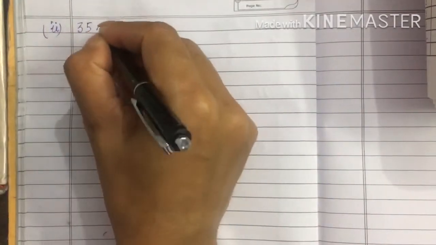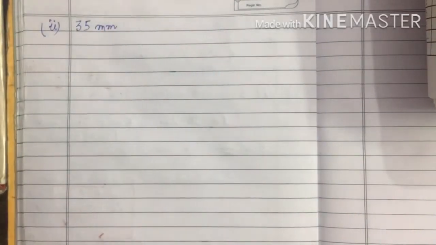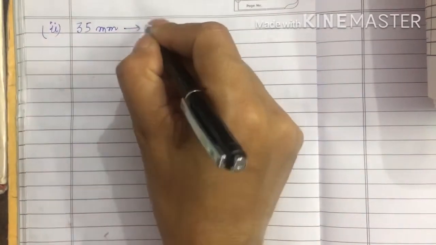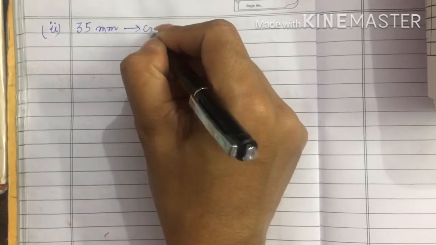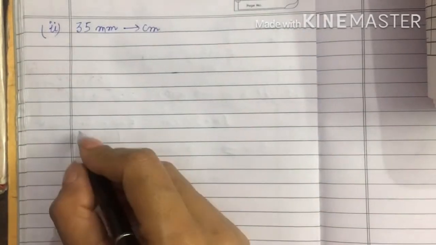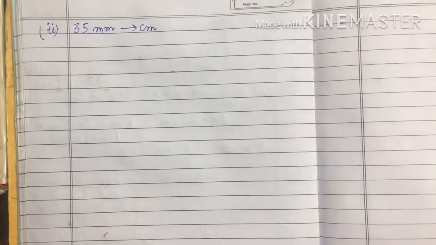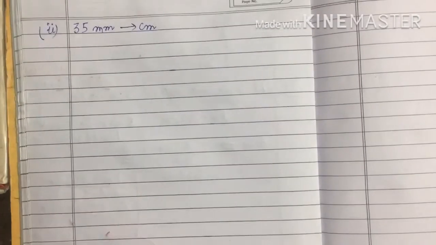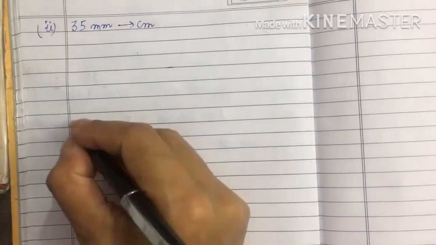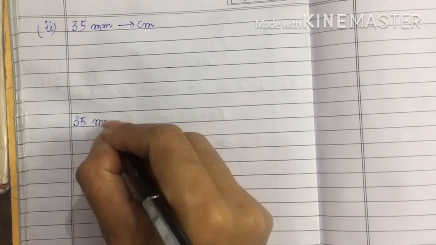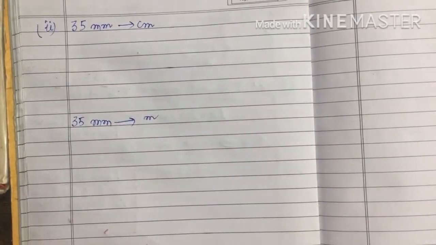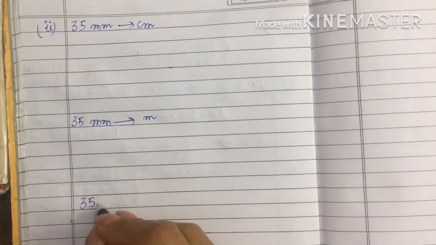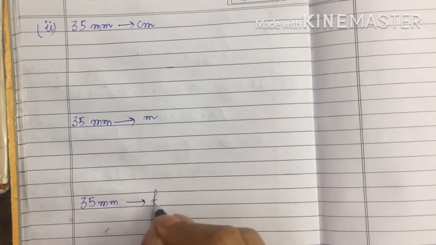So we have 35 millimeters this time. I want to change this to centimeters first, then I want to change it to meters. I'm just writing down for myself, and then I want to change it into kilometers.